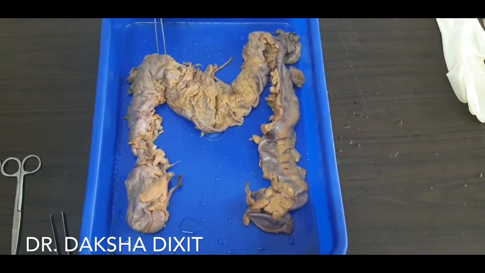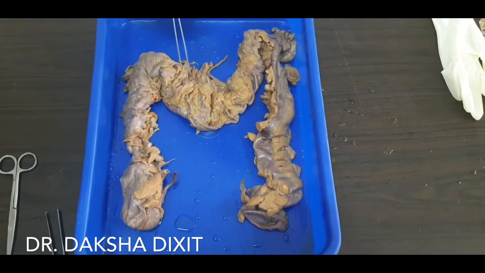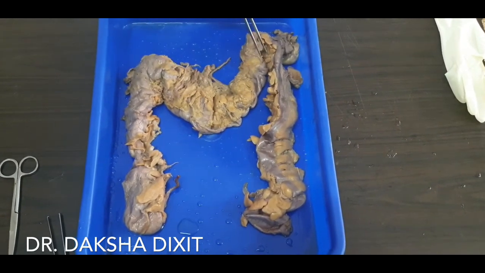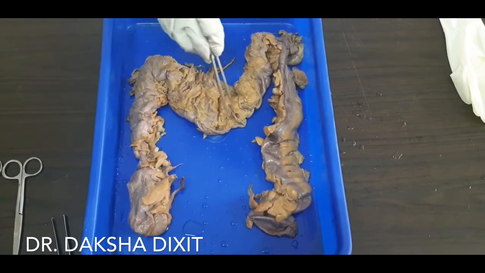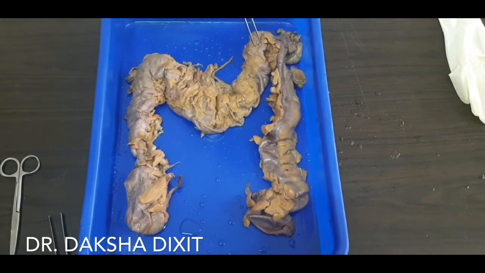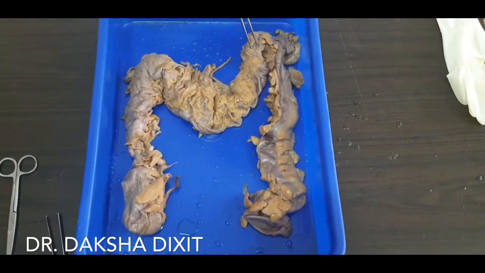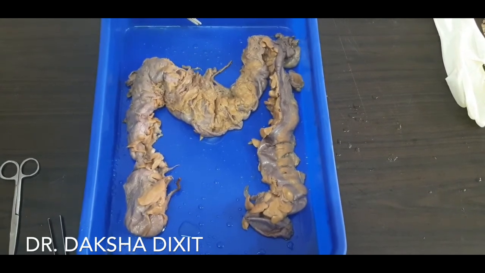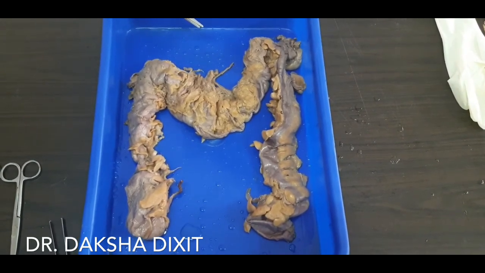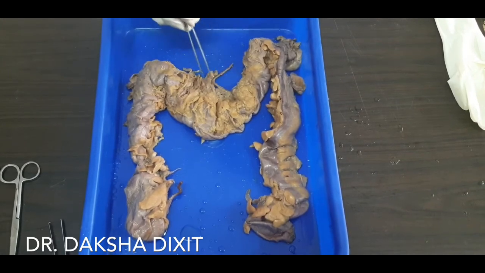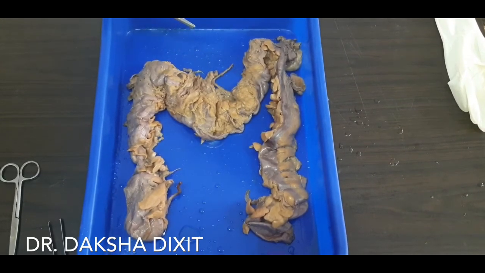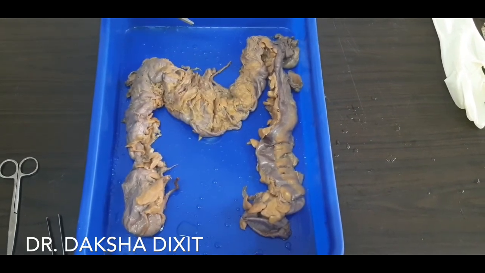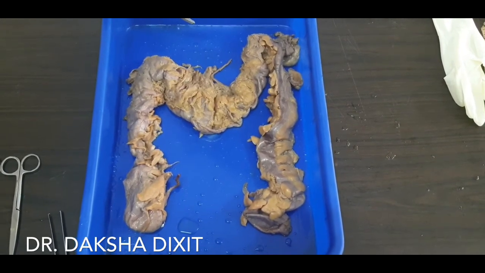This extends from the right colic flexure, forming a U-shaped loop, and goes up to the left colic flexure. It runs between the head of pancreas and the lateral end of the spleen. This loop is suspended from the anterior border of body of pancreas by the transverse mesocolon.